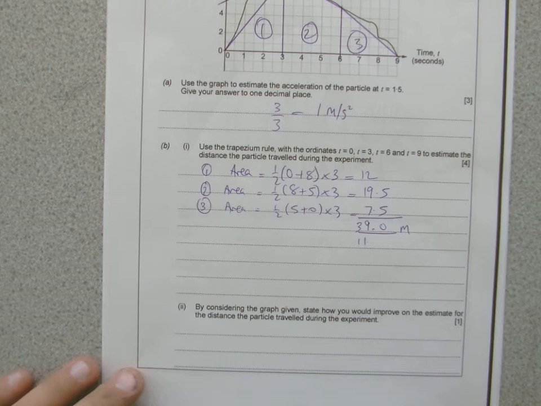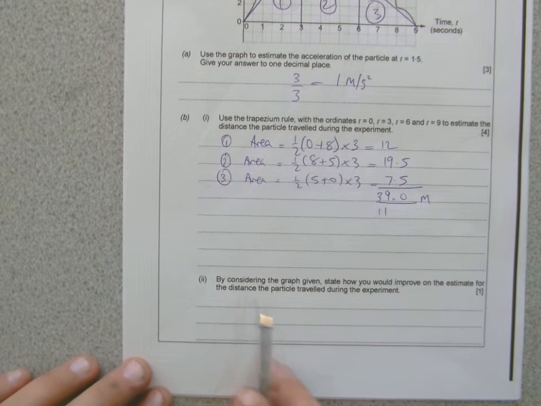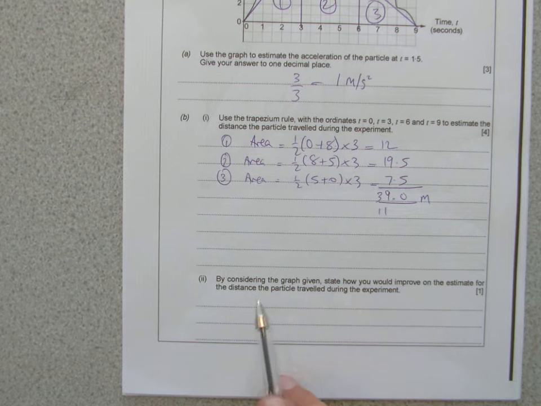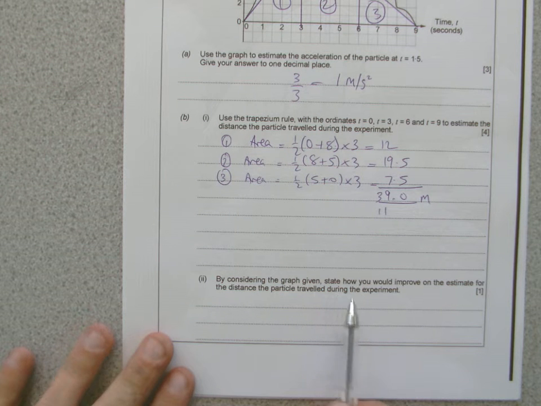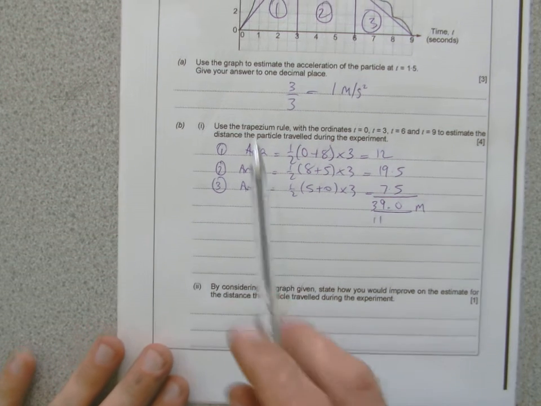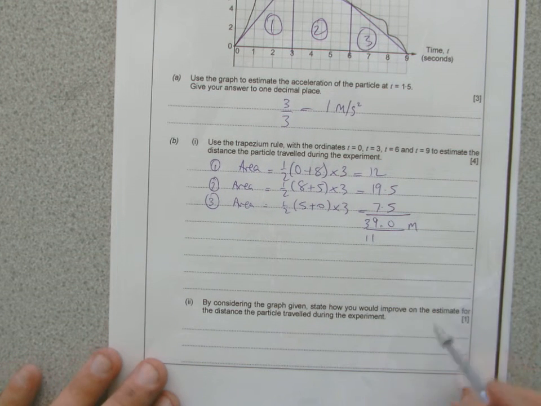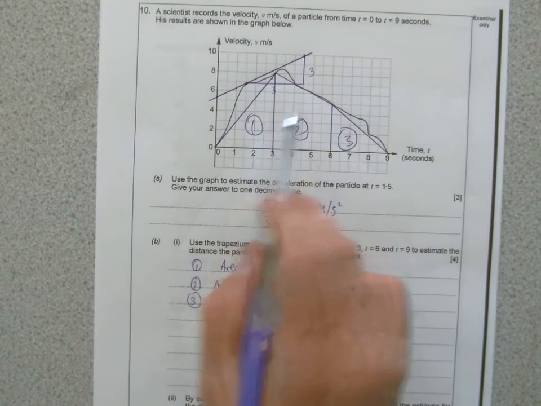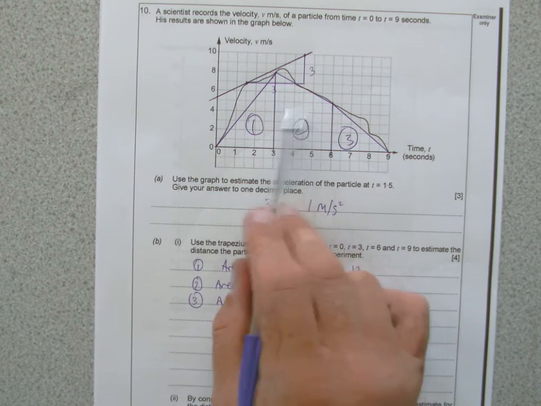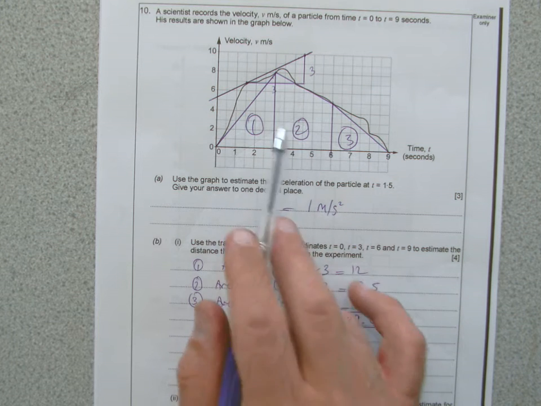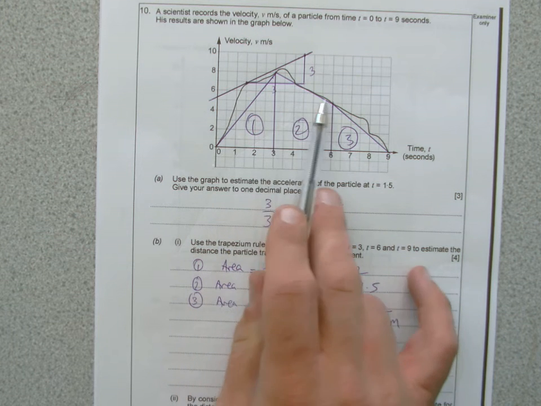Now, by considering the graph given, state how you would improve on the estimates for the distance the particle travels during the experiment. Looking at the graph here, how could you improve on the estimate of the distance? Well, if you look at the trapeziums here, they're quite wide, aren't they? If we narrowed this, so if we had more trapeziums, then it would be slightly more accurate.